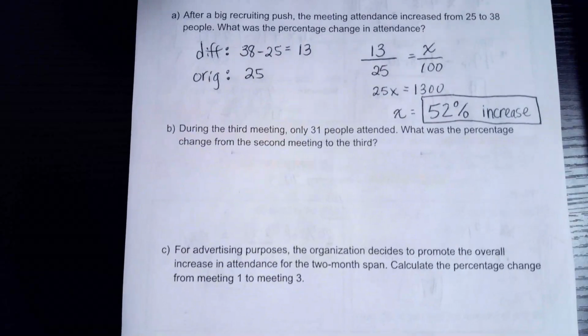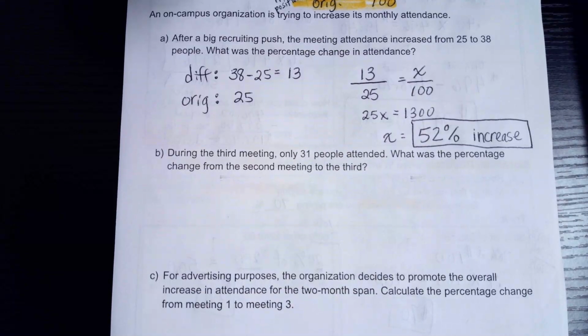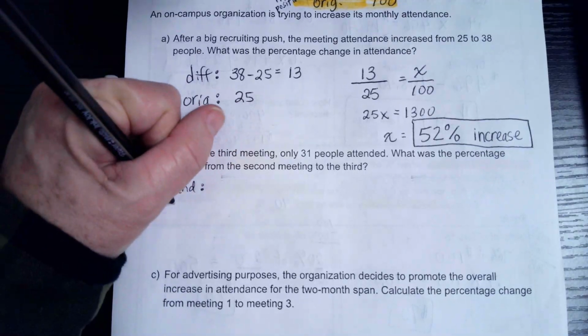Still following this same little story, during the third meeting, so they have a third meeting, right? Only 31 people attended. What is the percent change from the second meeting to the third? So we got to make sure we've got our correct information.